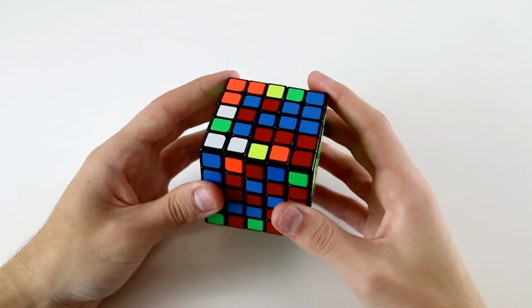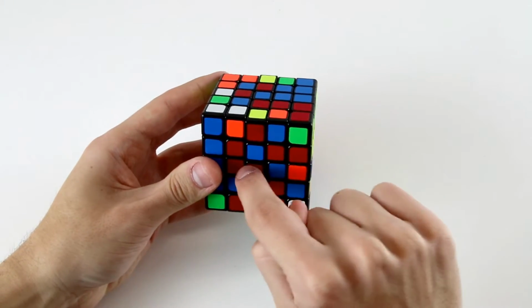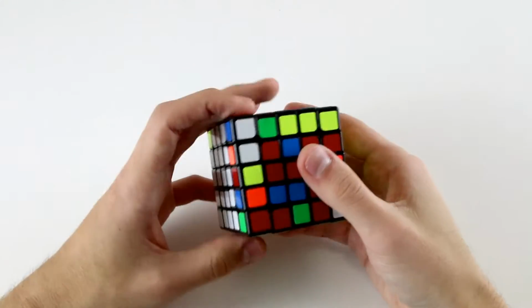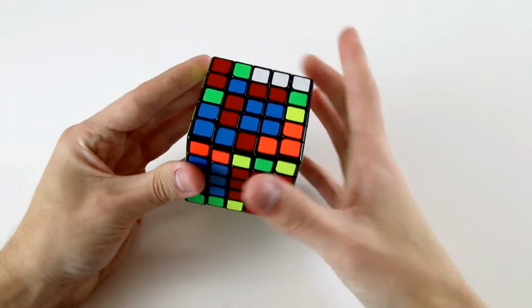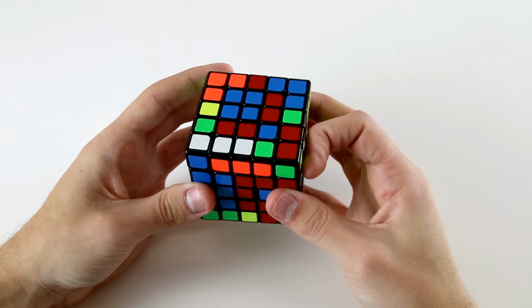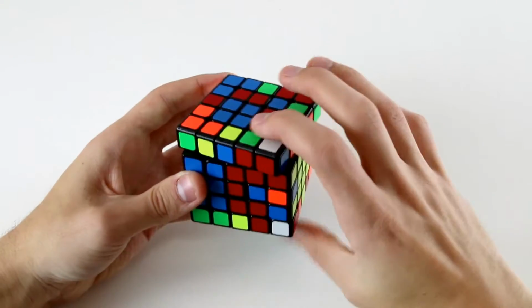What are we going to do here? Let's go and just attach this one to these two to make a 1/3 line in the middle. So do an L, then R prime U R, like that. Rotate it back down to the front. Then we can do these two and this one.